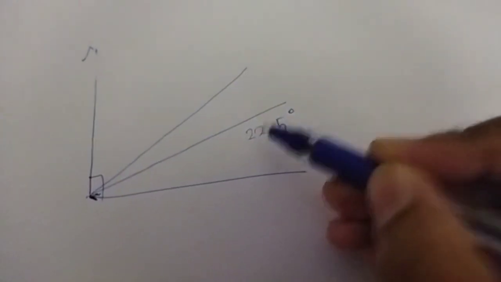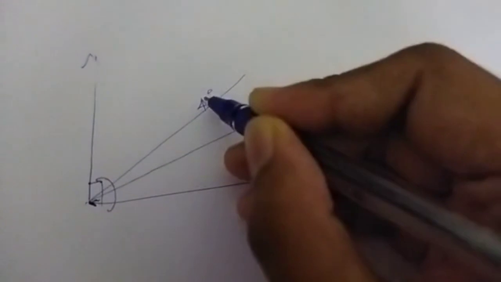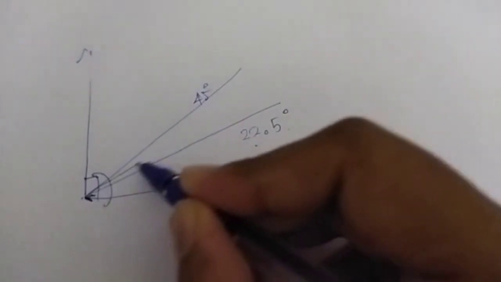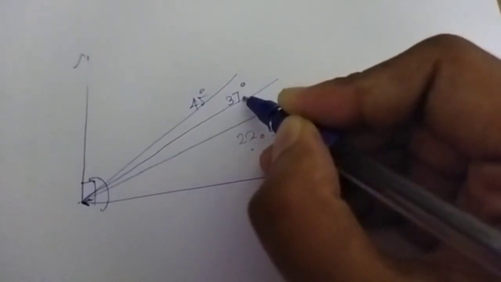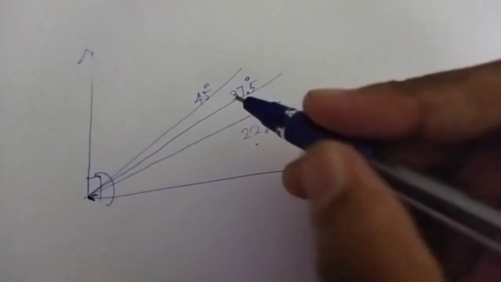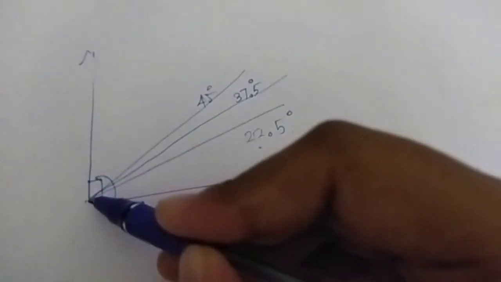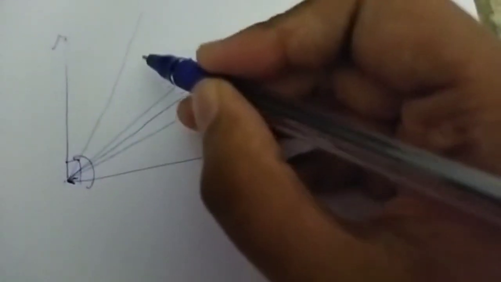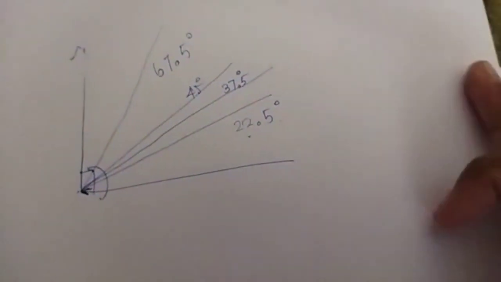Again 45 degree and 22.5 degree, if I bisect below, I get 37.5 degree. So this one is also not possible. And 45 degree and 90 degree, if I bisect here, I get 67.5 degree.